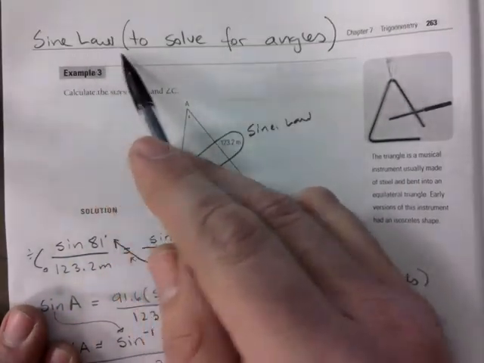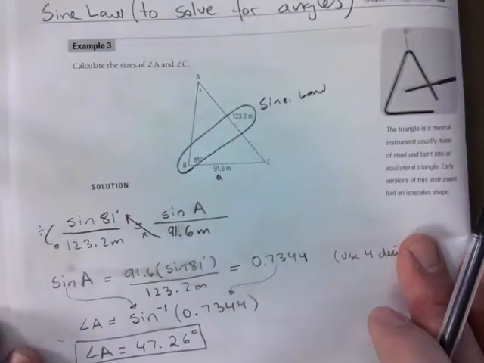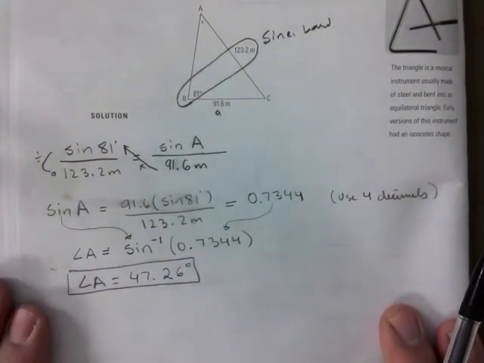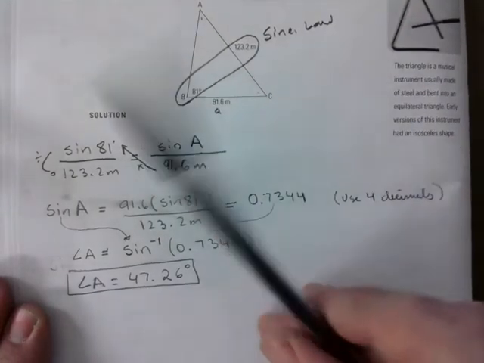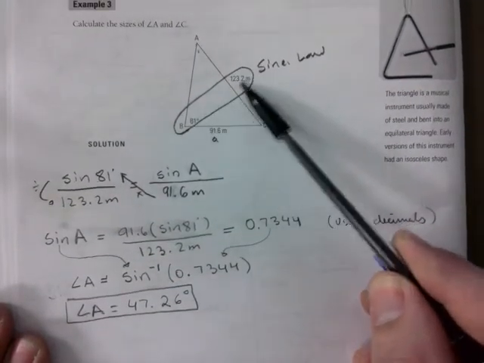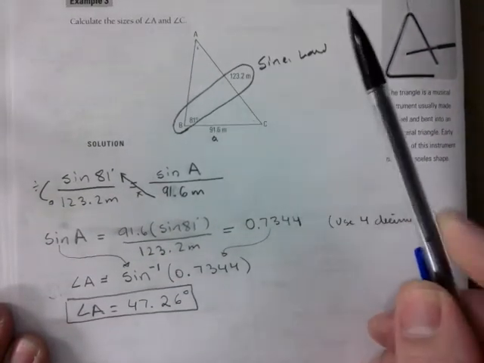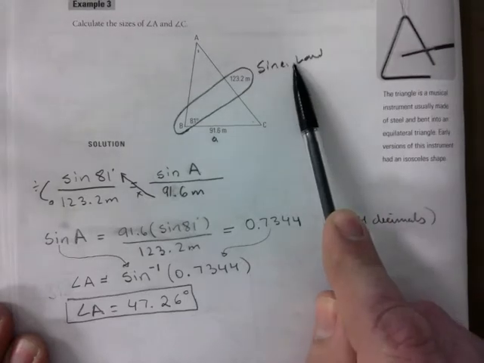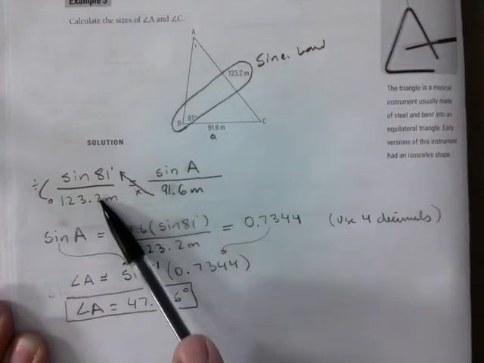Anyways, sine law to solve for angles. So let's just review how we did that. I would strongly encourage you to have an example of each on your study sheet. So first off, you realize that there was a pair. So immediately you should think this is sine law. We set that pair up like we did before.